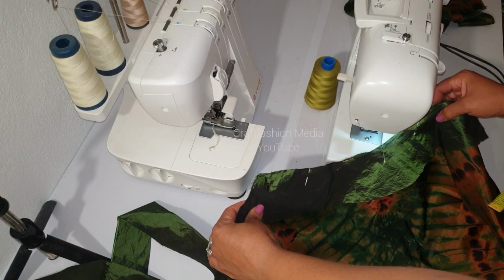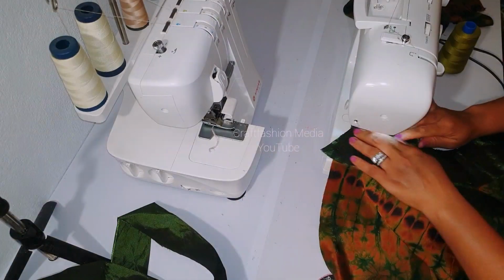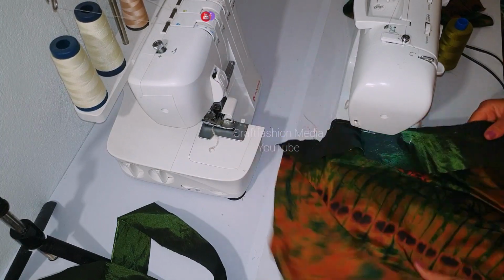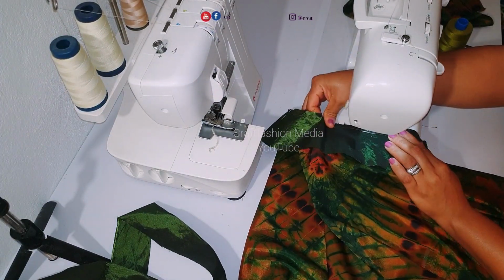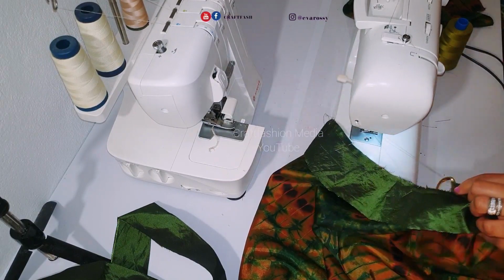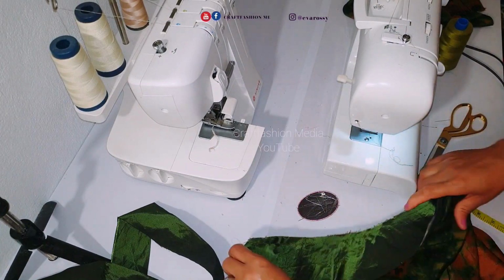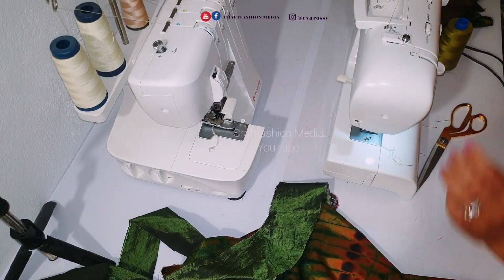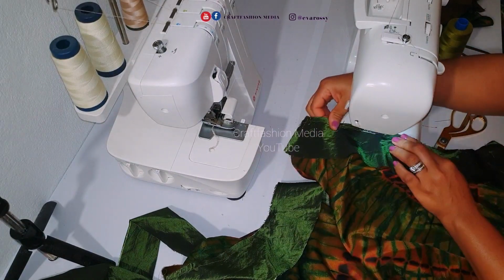So for the upper part of the blouse, as you can see, this is the neckline of the blouse. So I'm going to sew the interfacing on the neck region of the blouse, as you can see. So when you do this, you repeat the same thing on the back panel. So you have to join this first before joining your shoulder seam line. Take note of this.